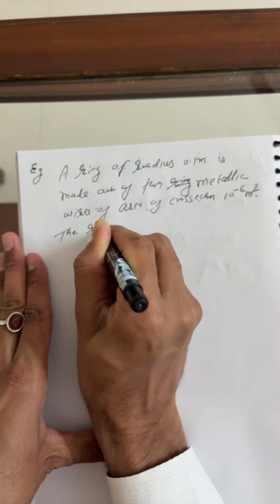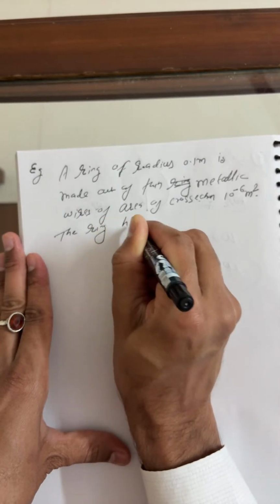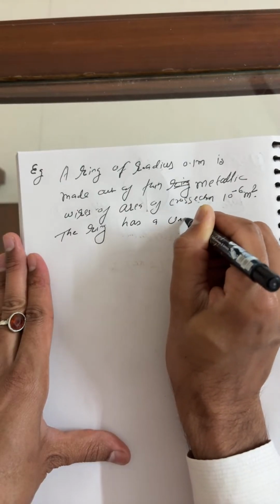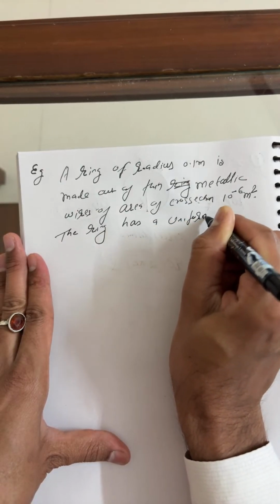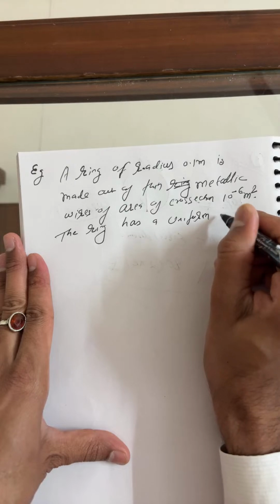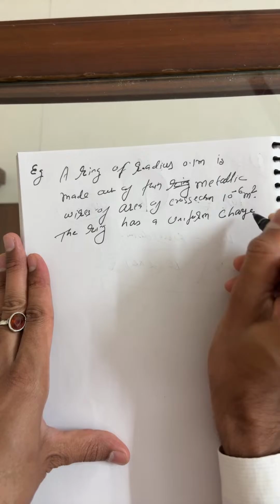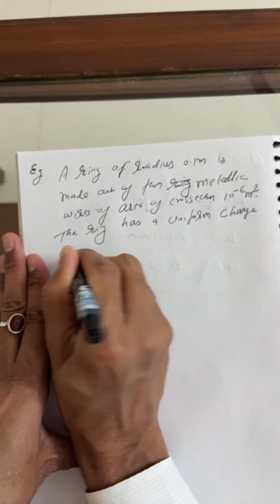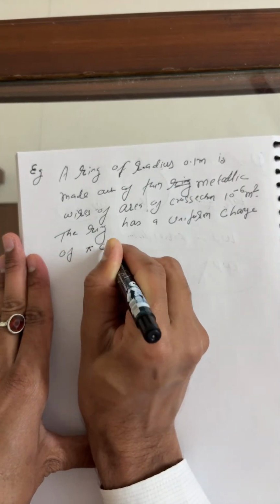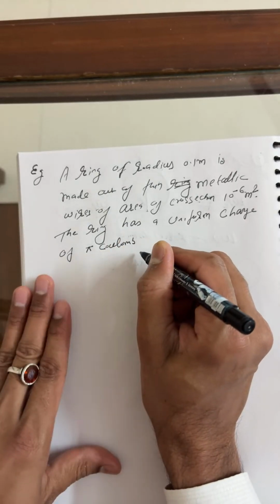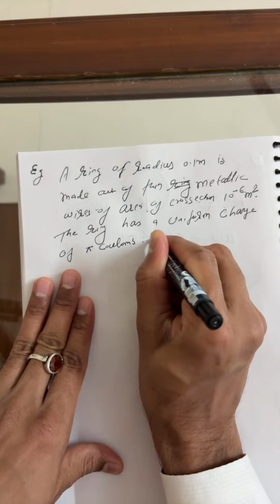The ring has a uniform charge. Ring has a uniform charge of pi coulomb.